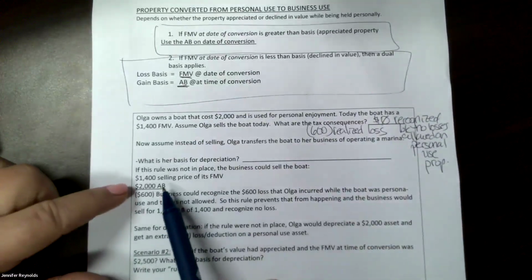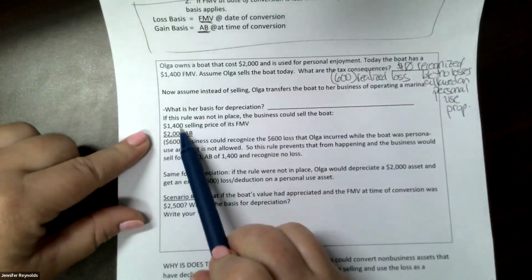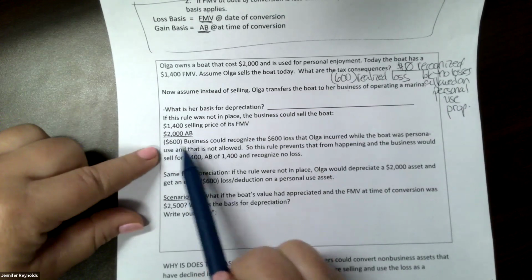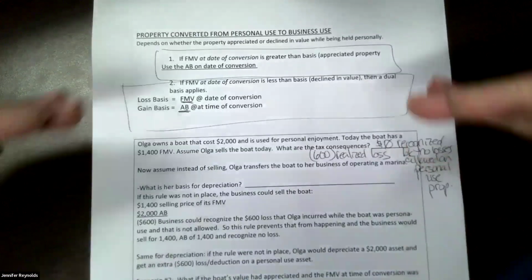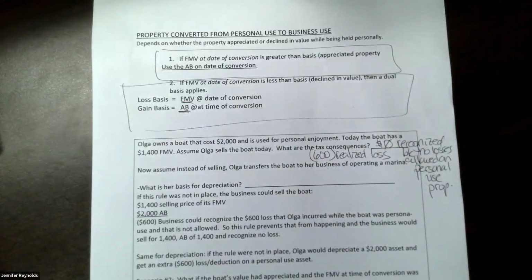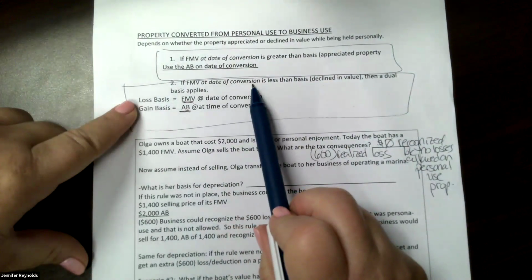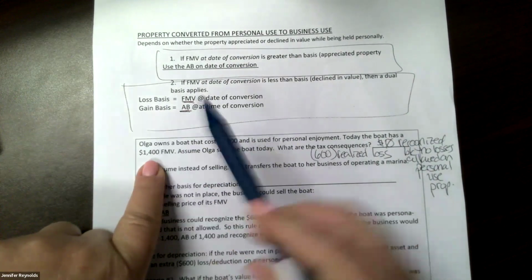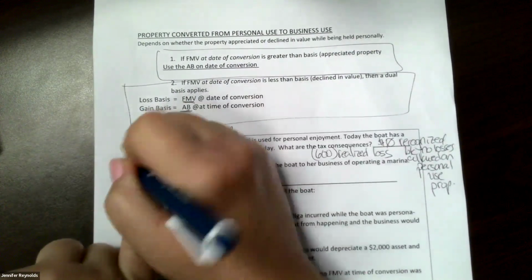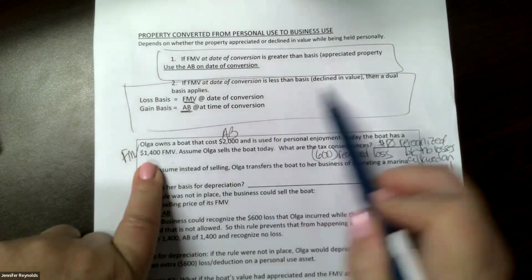So Olga thinks she's being sneaky. Normally in her business, if you sold something for 1,400 that had a 2,000 adjusted basis, you could recognize that loss. But let's apply these rules since this is property that was converted from personal to business use. We go up here and we say, if the fair market value on the date of the conversion is less than basis, it is here, 1,400, and 1,400 is less than 2,000.